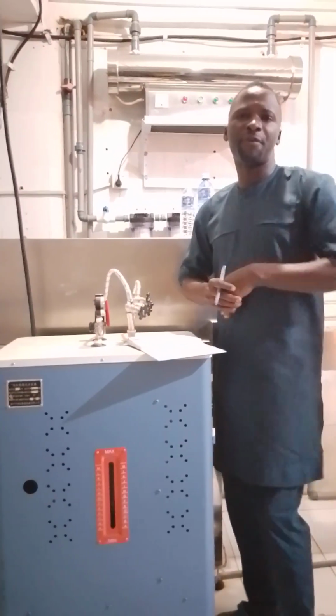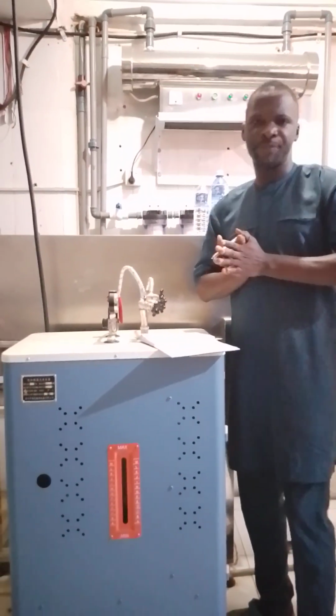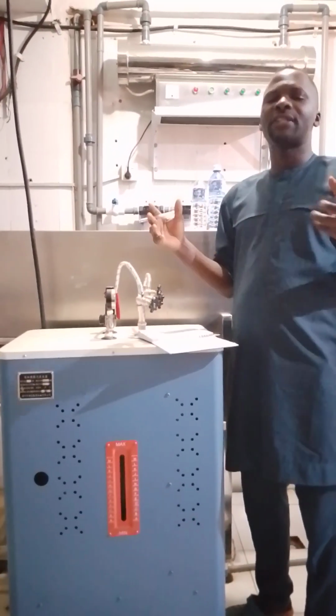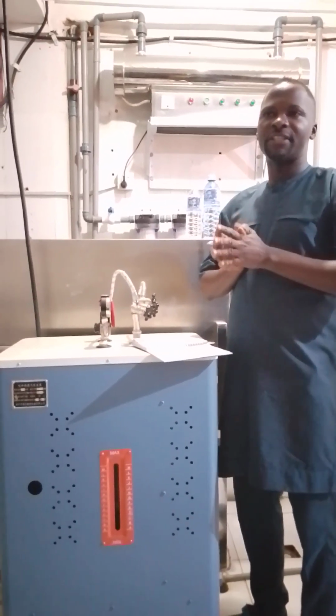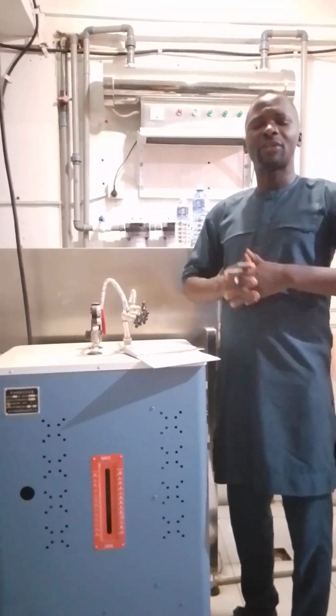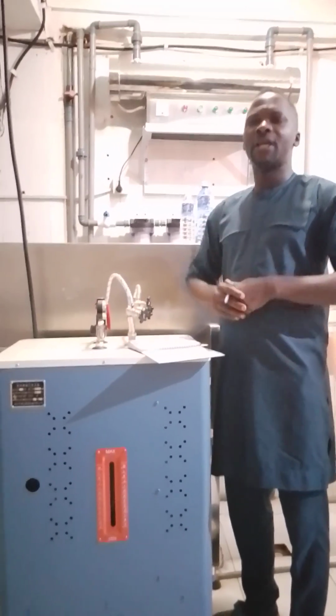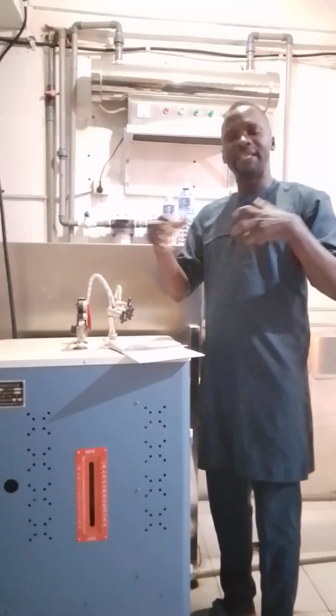Let's start with preform. Preform comes in different grammage, and grammage has to do with the thickness of the preform. Preform also comes in kg. Kilogram talks about the weight of the preform. From the kg, you can predict how many pieces are in the bag.